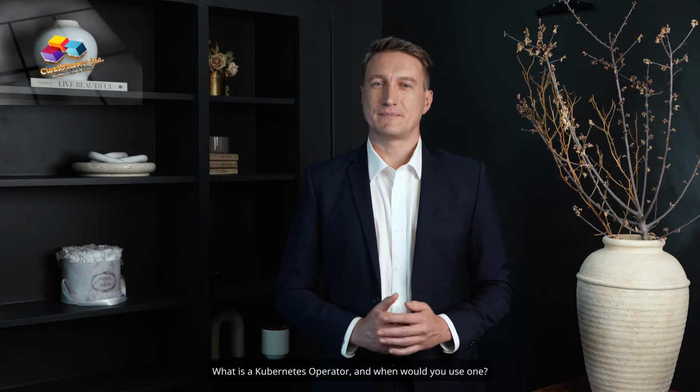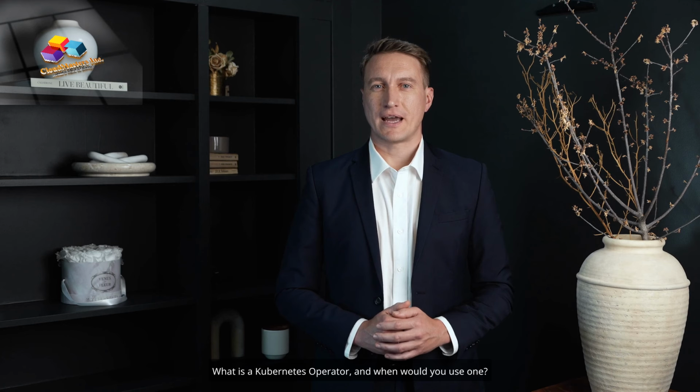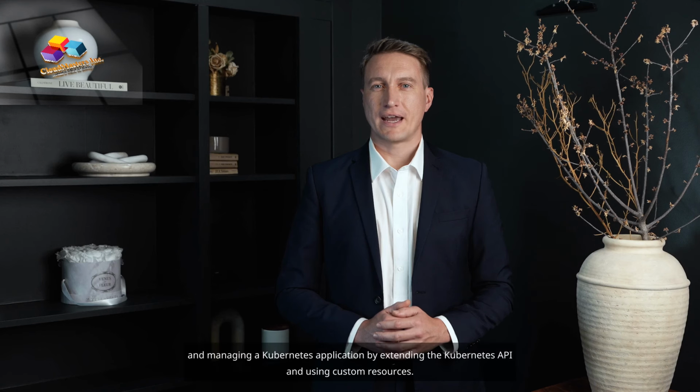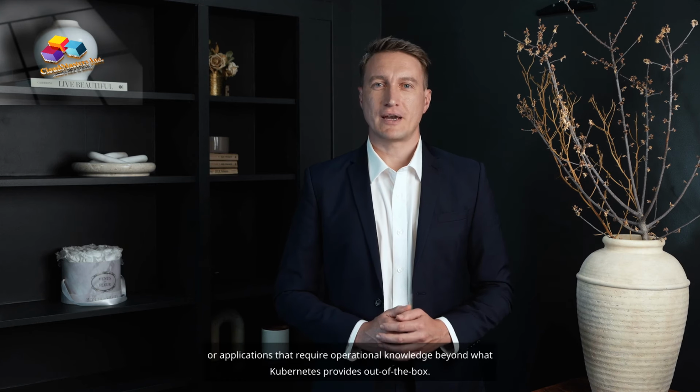Question 38. What is a Kubernetes operator, and when would you use one? Answer. A Kubernetes operator is a method of packaging, deploying, and managing a Kubernetes application by extending the Kubernetes API and using custom resources. Operators automate complex application tasks, such as backups, scaling, and updates, providing a way to manage stateful applications or applications that require operational knowledge beyond what Kubernetes provides out of the box.